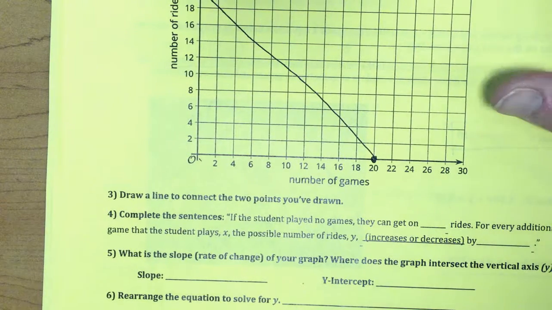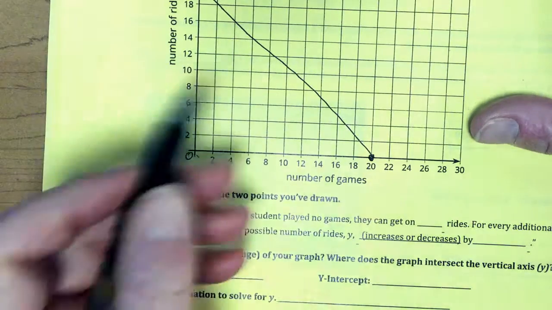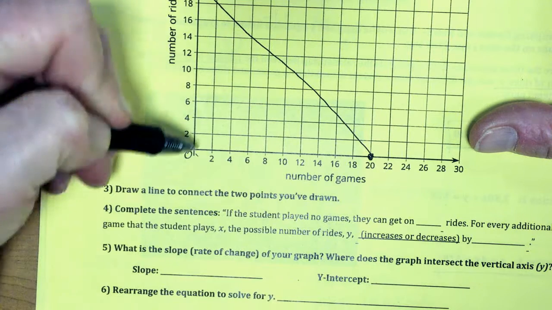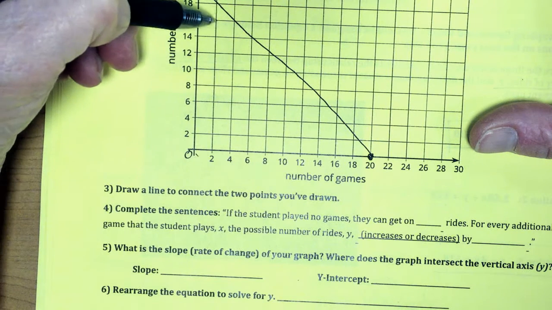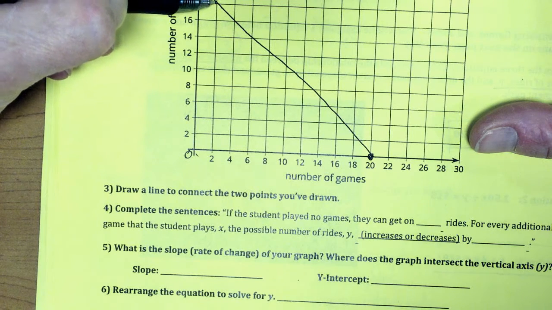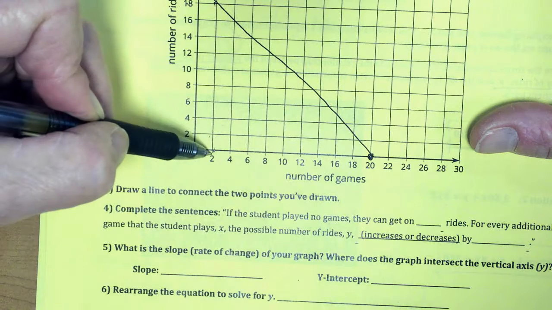And I see this line going down. Why is the line going down? Well, let's think about it. Let's look at it this way. If I ride 20 rides and no games, what happens if I ride 18 rides? How many games can I play? 2. Oh, and 18 plus 2 is 20.